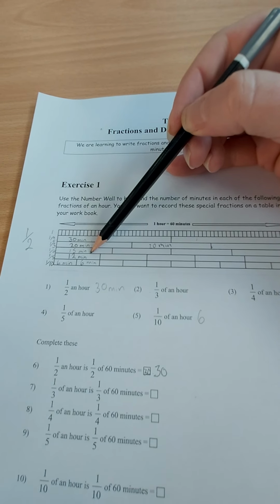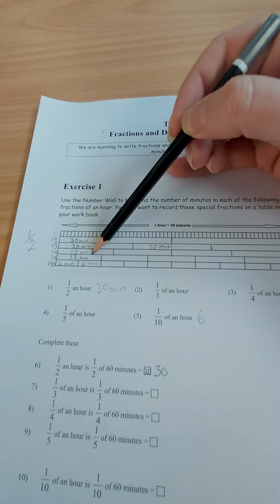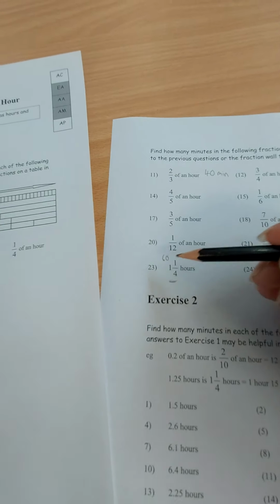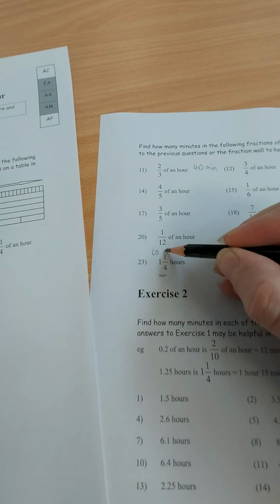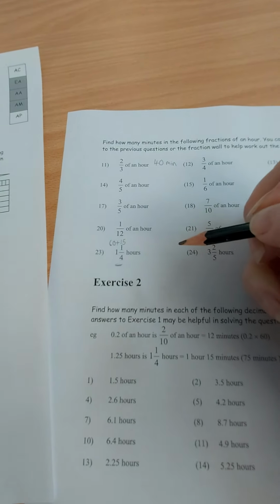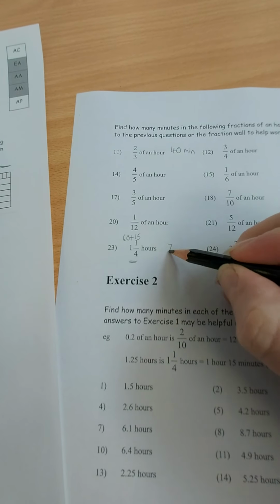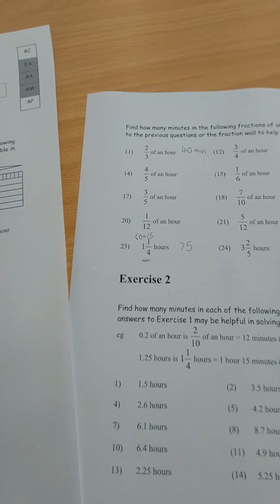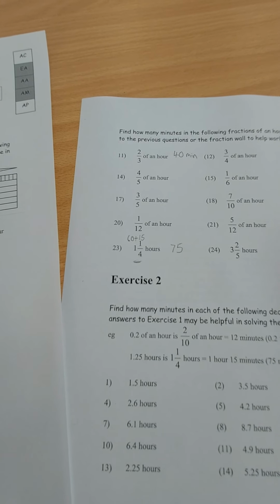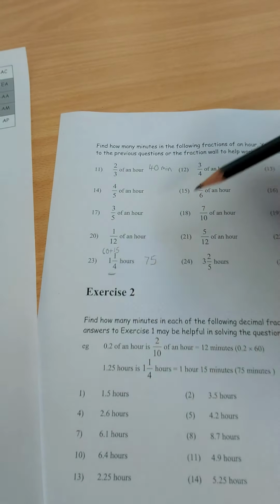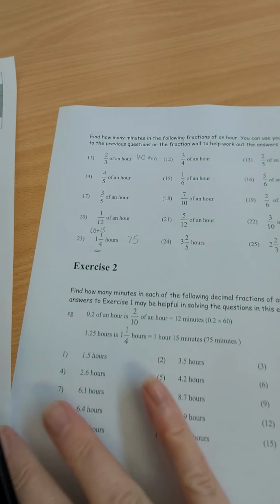And some of you will be really good at this and know that kind of stuff off the top of your head, and this is going to be super fast work for you. So we've got the 1 hour that was 60 minutes, and we've got the 1/4 hour that was 15 minutes. So we've got 60 plus 15, which gives us 75. 75 minutes in total. So these should be pretty okay for you to go through.